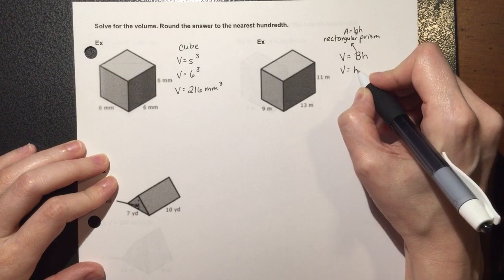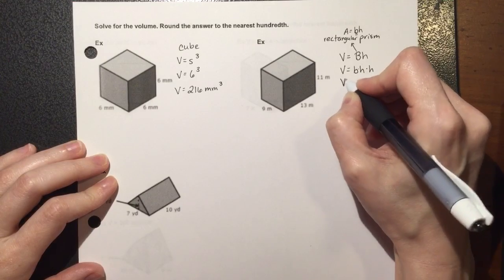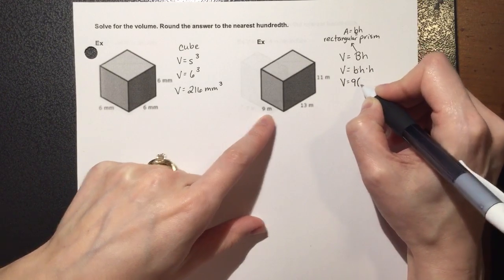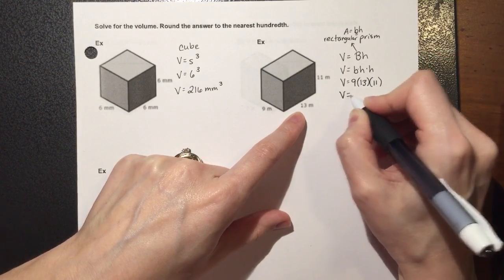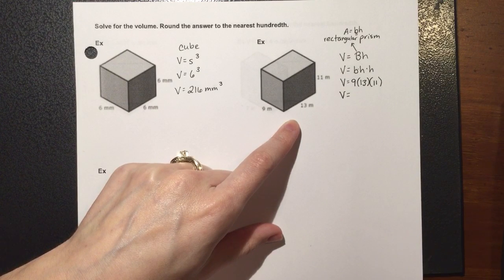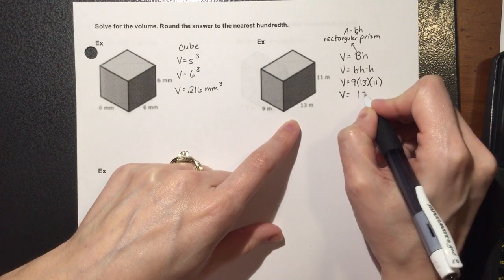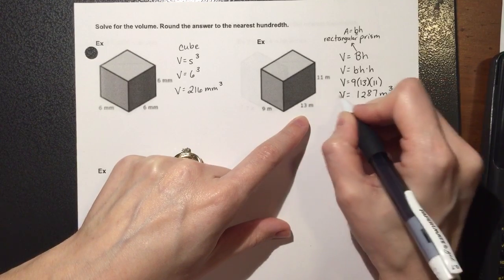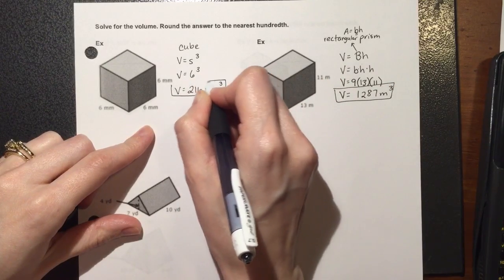So volume is equal to base times height times height. The values are 9 times 13 times 11, so volume is equal to 1,287, and our units are meters cubed. And again, when you're working with volume, your units are always going to be cubed.